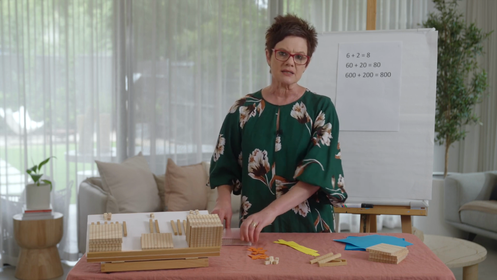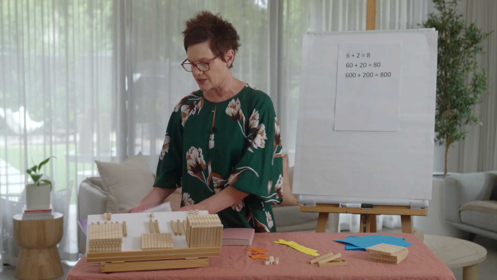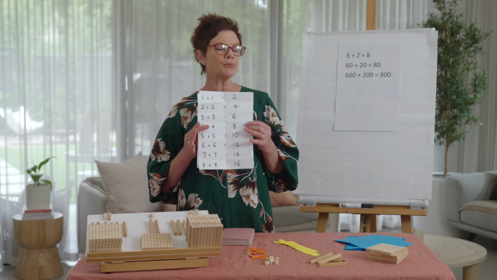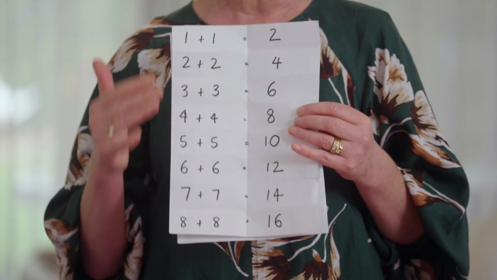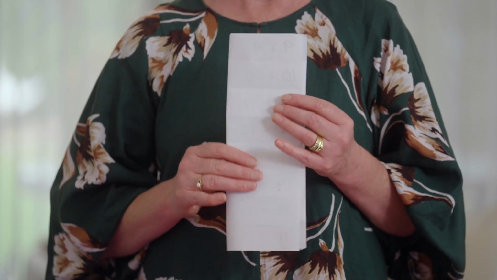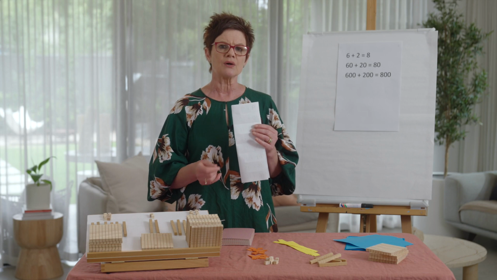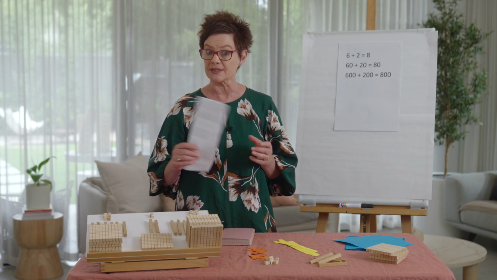Now, last lesson, as a recap, we talked about our doubles and we worked out that they are pretty important when we look at adding doubles and adding near doubles, okay? And we were pretty good at that, and I hope you enjoyed playing your flipper game of doubles. Okay, we are getting better each and every time.